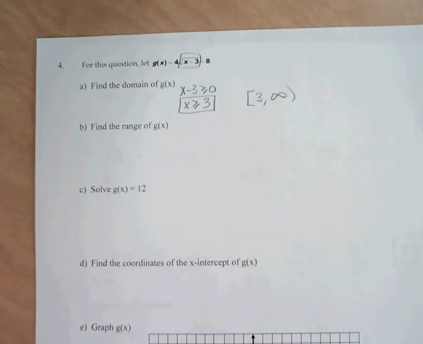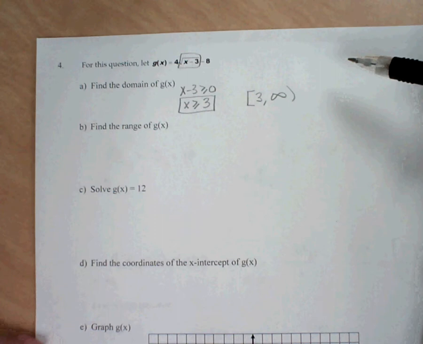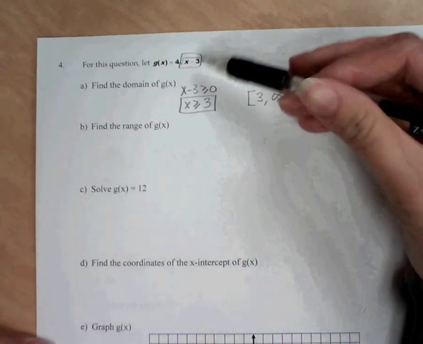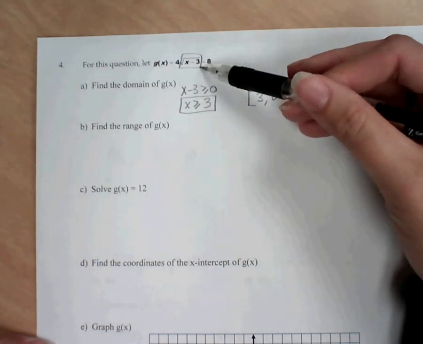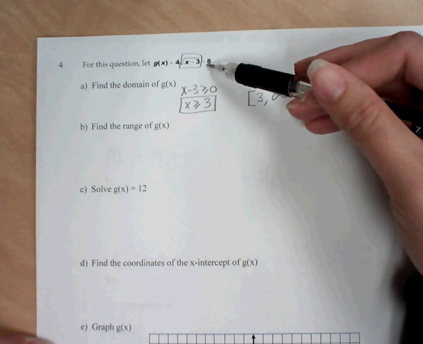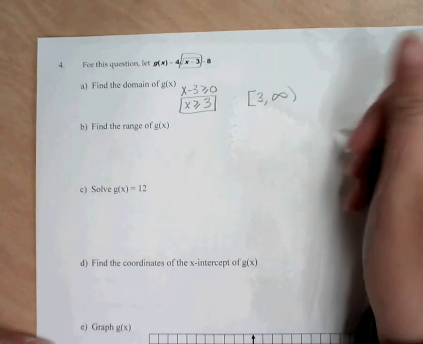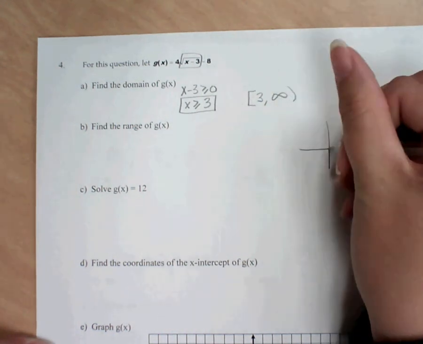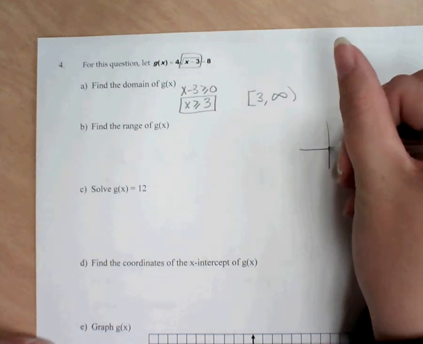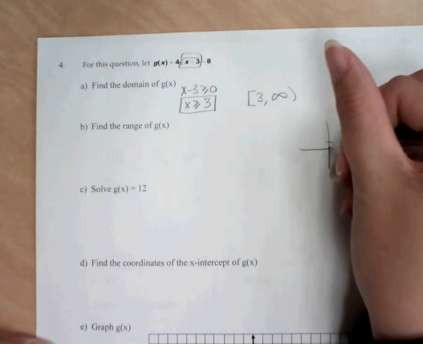And then if you want to find the range, well, I think the range is a little bit easier to look at from the graph, but if we think about this as far as transformation, the minus 3 moves this graph to the right 3, the minus 8 moves it down 8. So our square root parent function has an endpoint at 0, 0, and looks something like this.